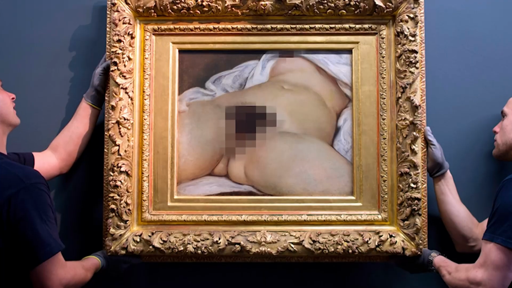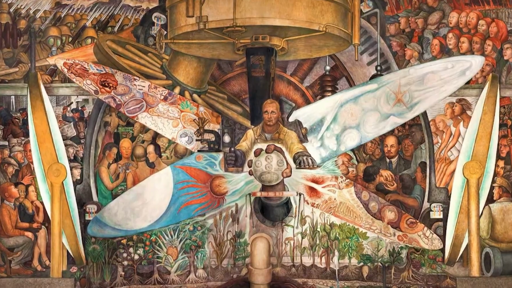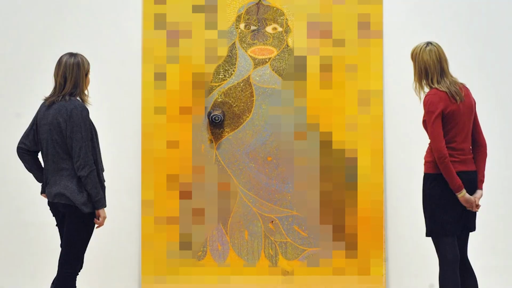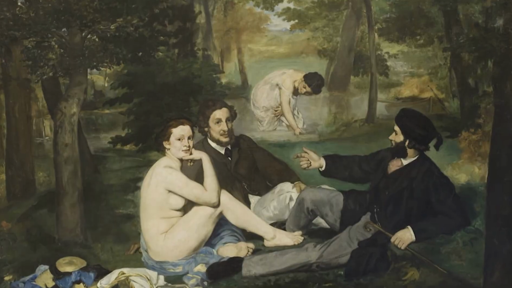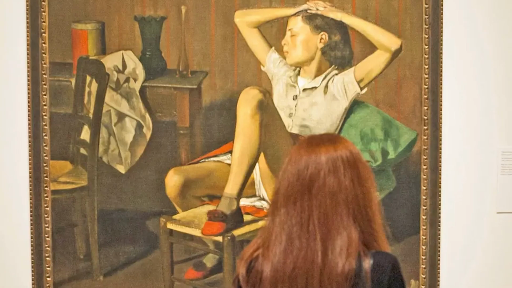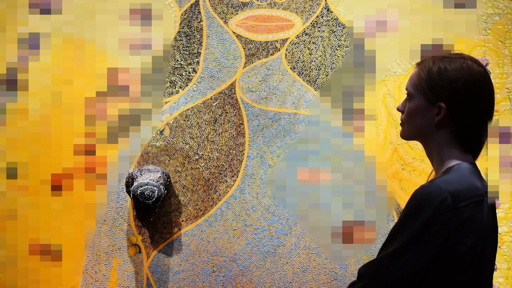In short, whether it's nudity, political themes, or societal taboos, censored art often becomes some of the most impactful and enduring. It forces us to confront our beliefs, question authority, and redefine the boundaries of free expression.